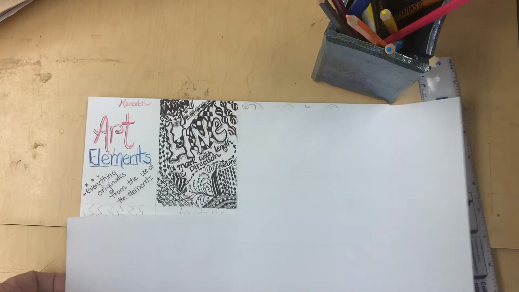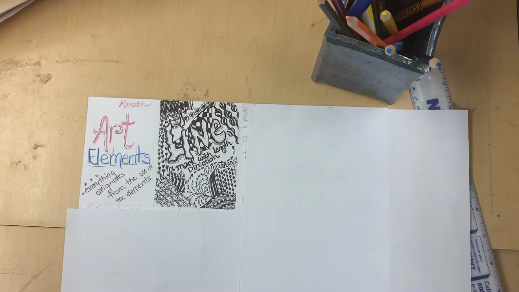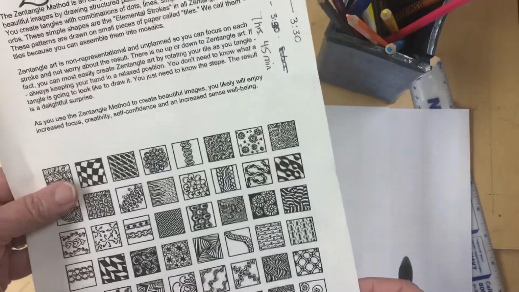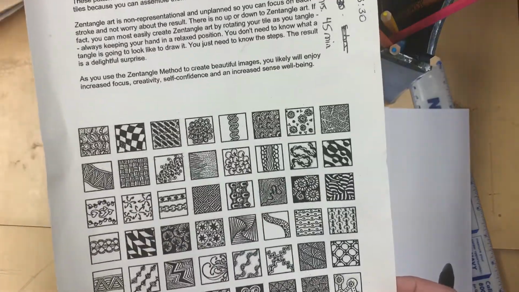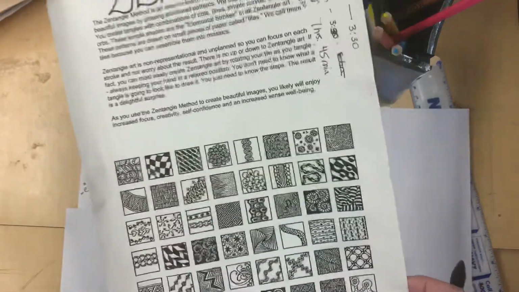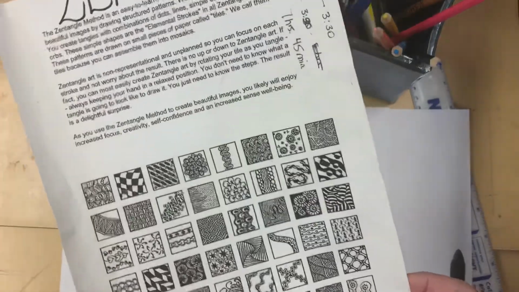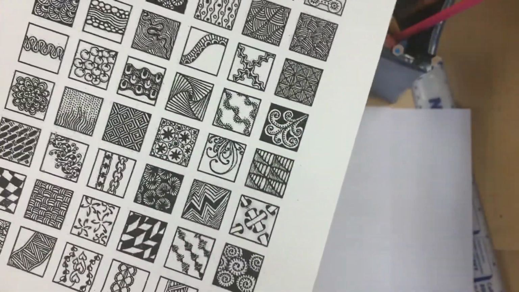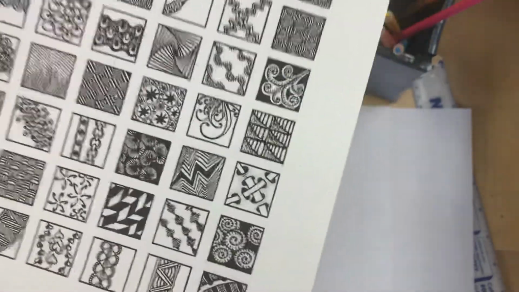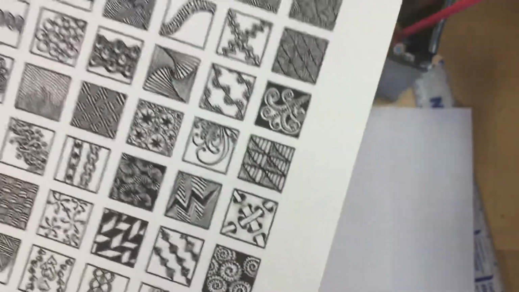So the first one we're going to do is line. I'm sure you've heard of Zentangles. If you were in here, we would have done a Zentangle. It's a relaxing way of using line. It's non-representational. It's not really trying to be anything. It's just having some fun with some line. I could probably put this on your page too, but you don't have to do this.